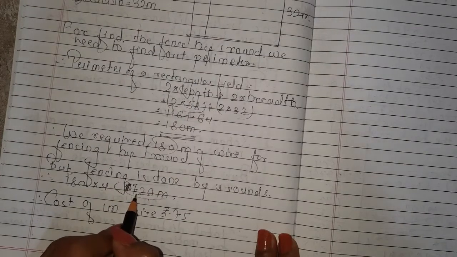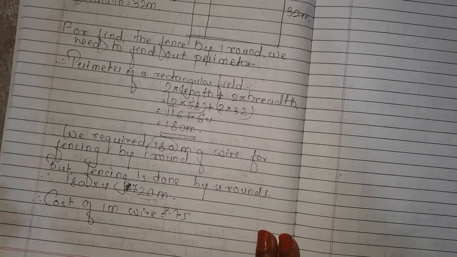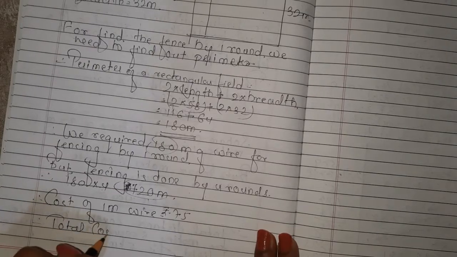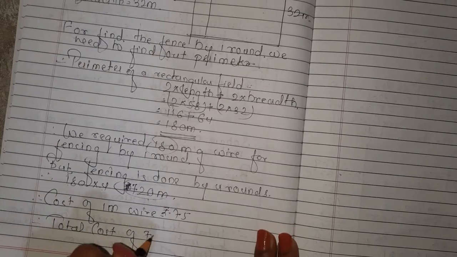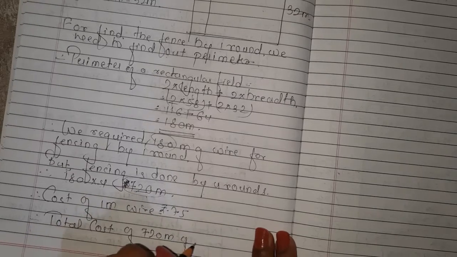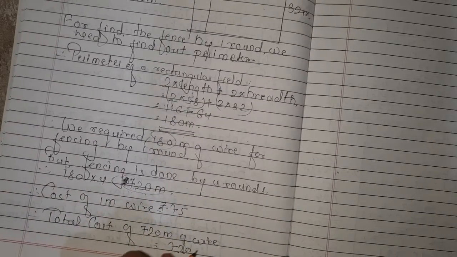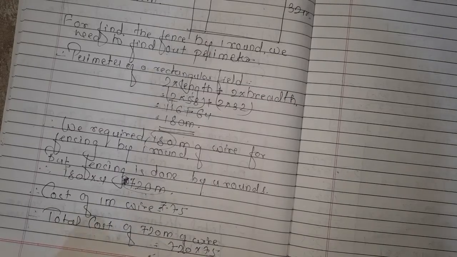We required 720 meters of wire. So therefore total cost of 720 meter of wire is equal to 720 into 75.